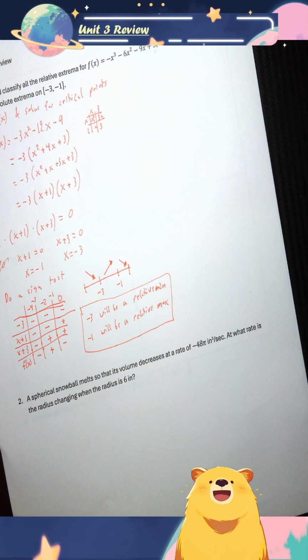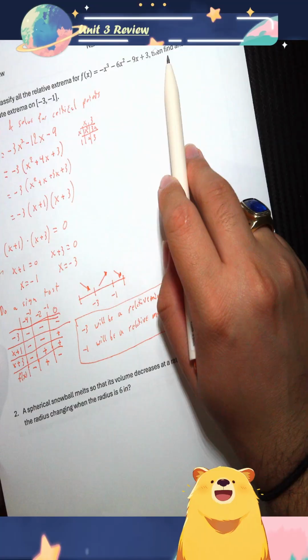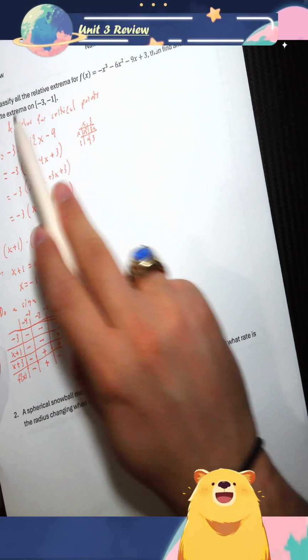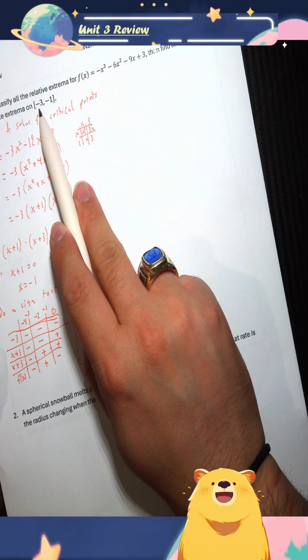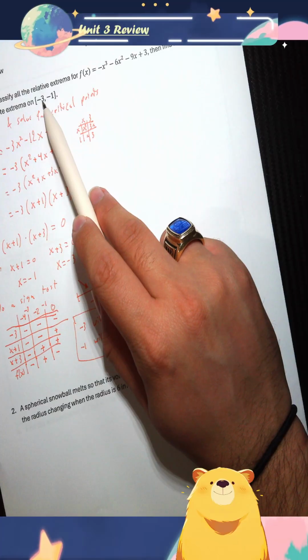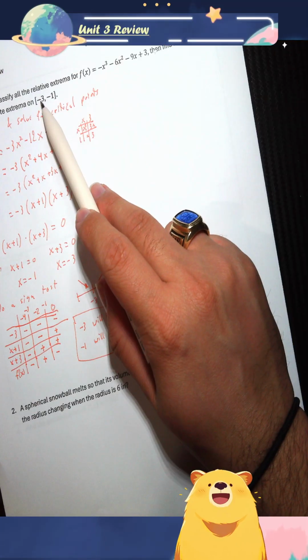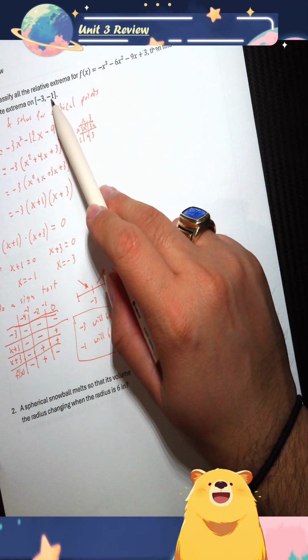Although we're technically not done, because this further says to find and classify all absolute extrema on this bounded interval. So first we found the relative ones, but now we need to check for the absolute extrema. But we are only looking between negative 3 and 1.